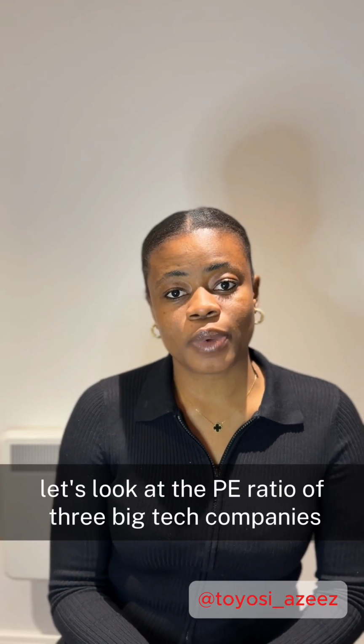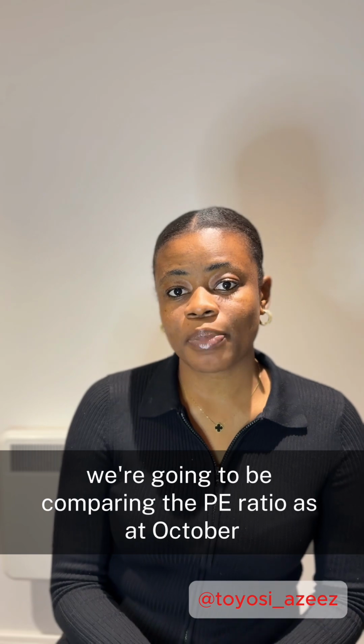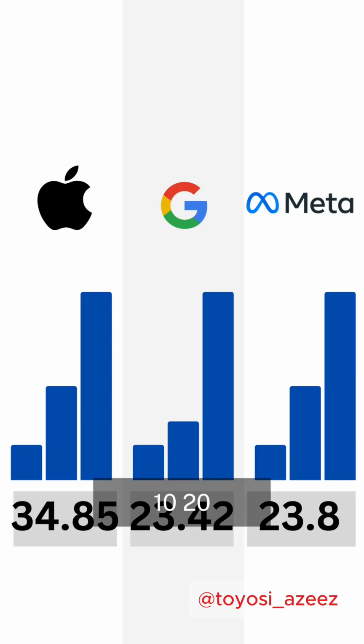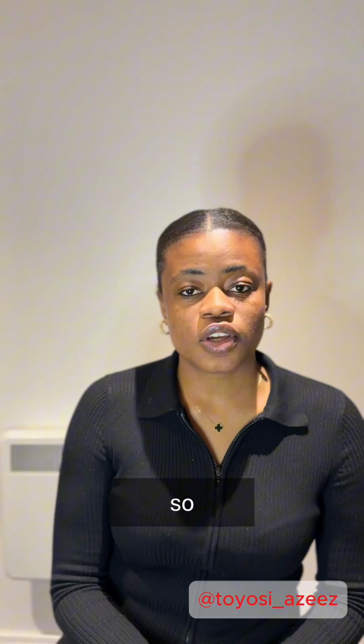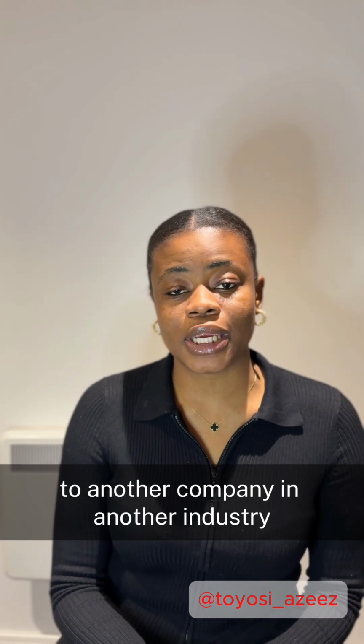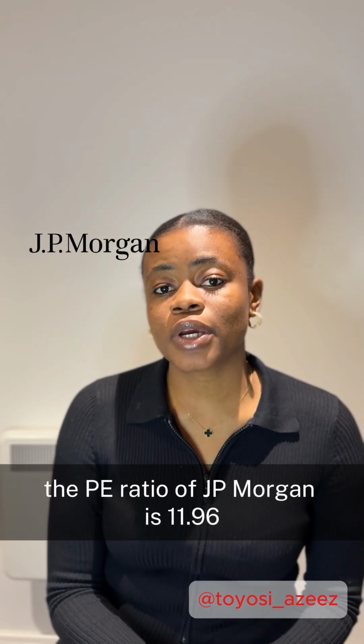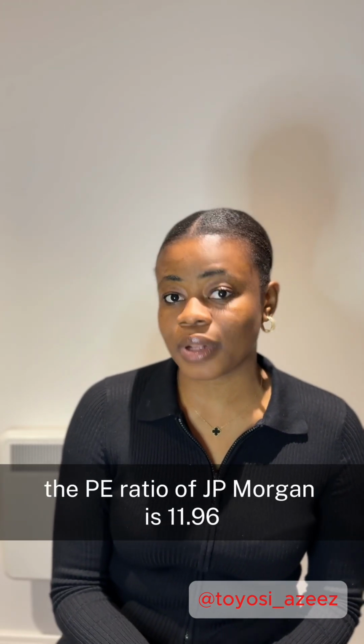So let's look at the PE ratio of 3 big tech companies, Apple, Meta, and Alphabet. We're going to be comparing their PE ratio as at October 10, 2024. For Apple it is 34.85, for Meta it is 23.8, while for Alphabet it is 23.42. If we compare the PE ratio of these big tech companies to another company in another industry, for example, finance, and we're choosing JP Morgan, the PE ratio of JP Morgan is 11.96.